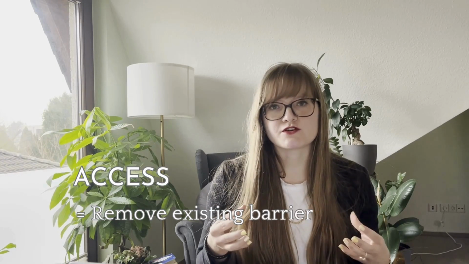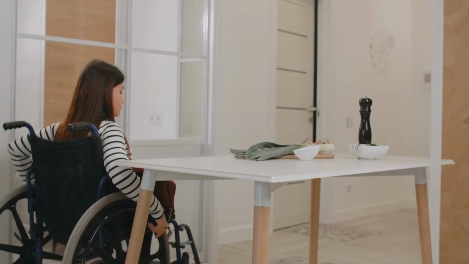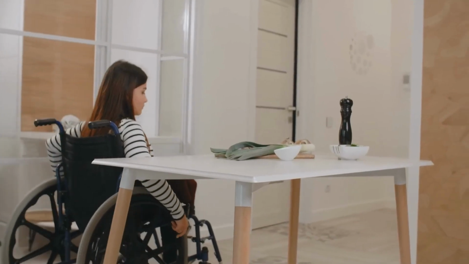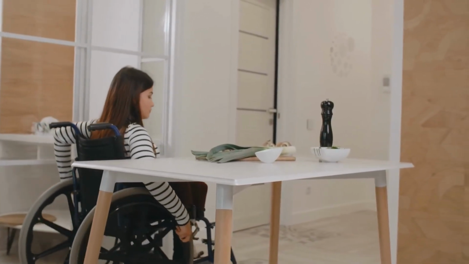So first of all, I always start with telling that accessibility doesn't mean creating a new feature. It means giving access. It means removing existing barriers. When we talk about accessibility, we always talk about people with disabilities. And when we talk about people with disabilities, we always imagine someone in a wheelchair or a blind person. But we never think about that there are many types of disabilities or barriers.